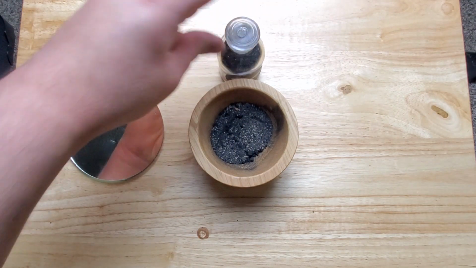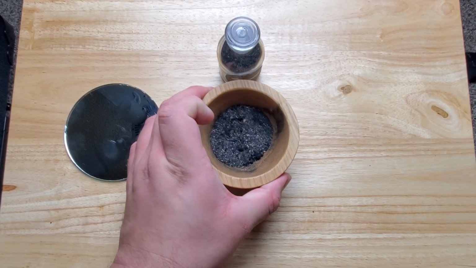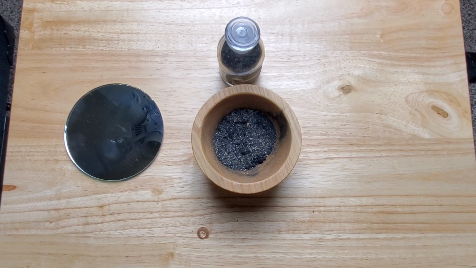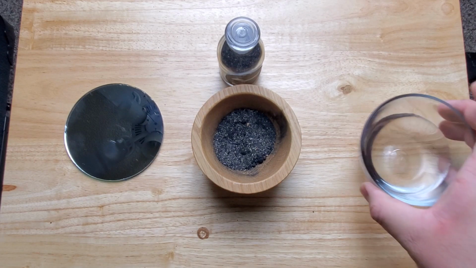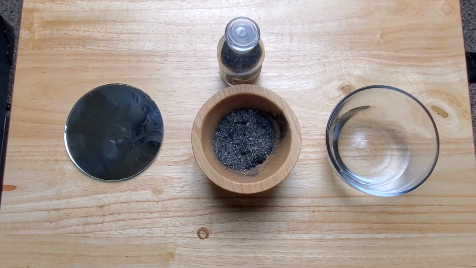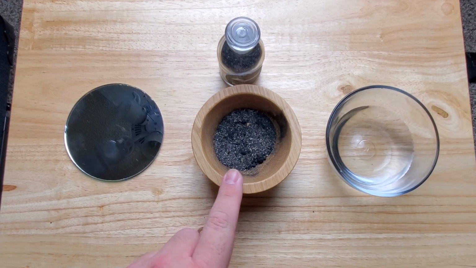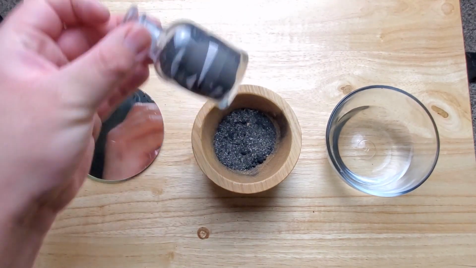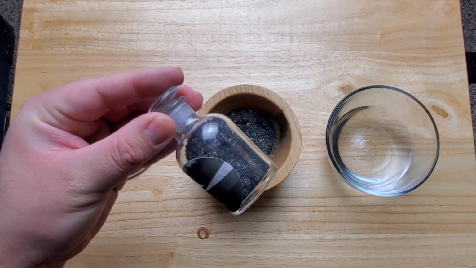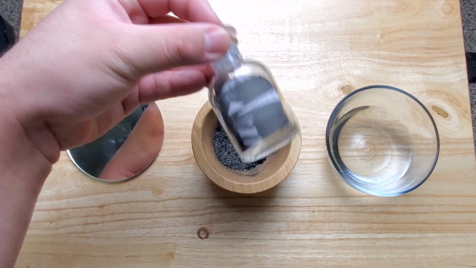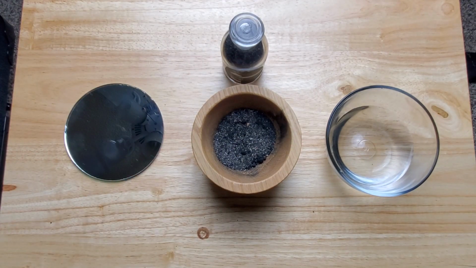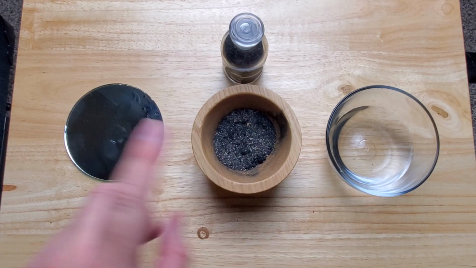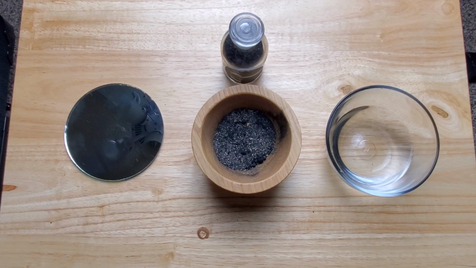So I have here my bowl of Siren salt. And then the last variation is going to be a bowl of water. These 2 bowls I bought from Target for a few dollars. This bottle here I bought from Hobby Lobby for like $1. I made the stickers myself. Target, Hobby Lobby, because I know people ask.